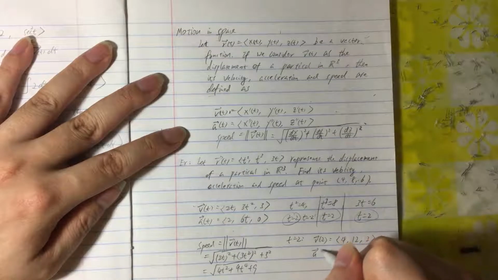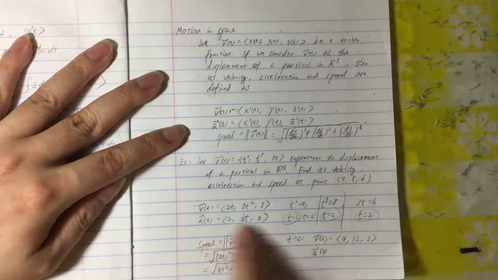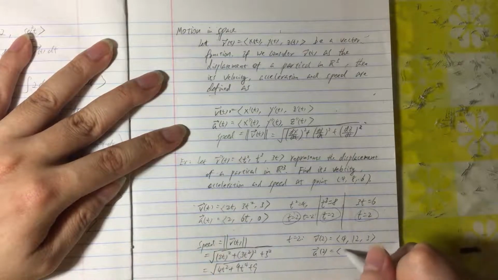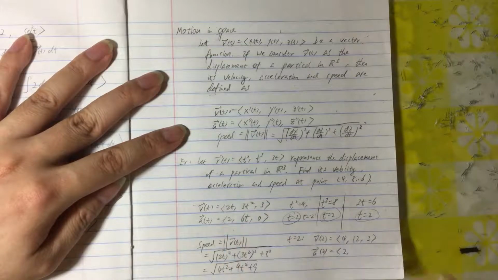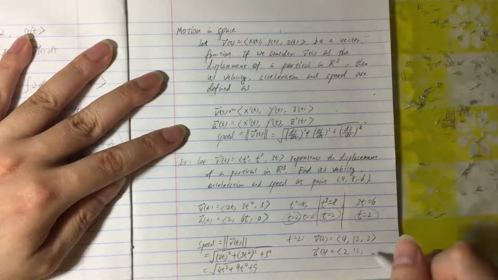For the acceleration, we plug in 2 for t. The number 2 is a constant and stays the same; 6 times 2 is 12; and 0 is a constant and stays the same.